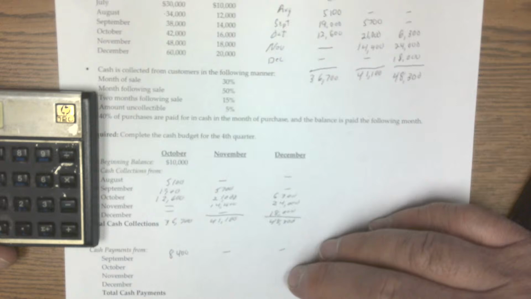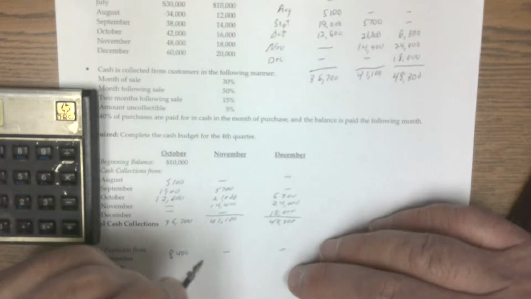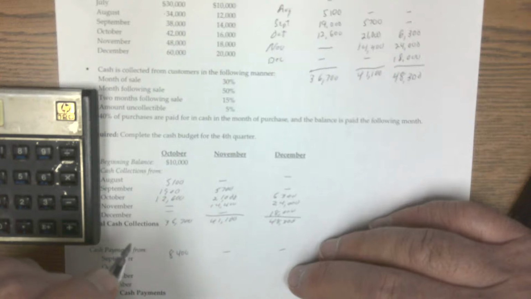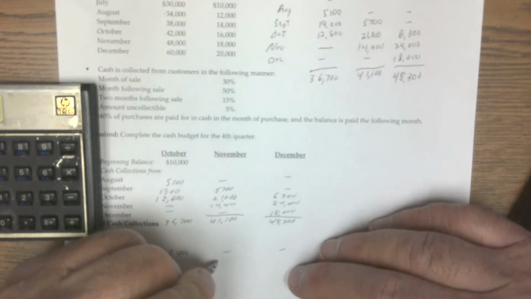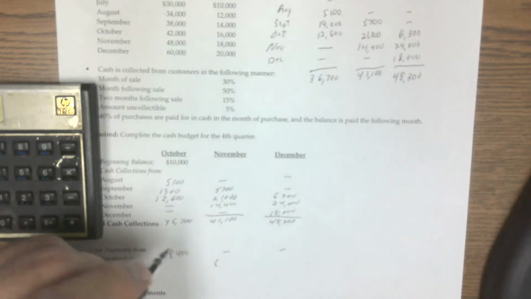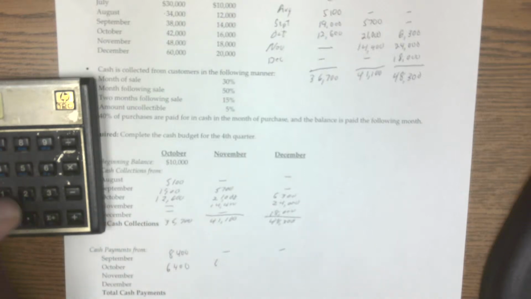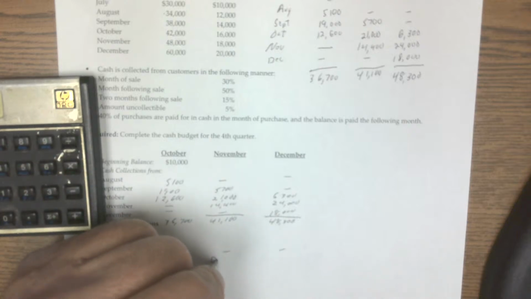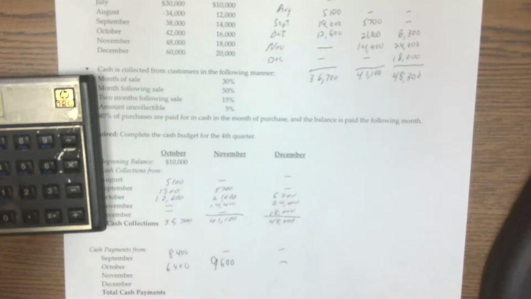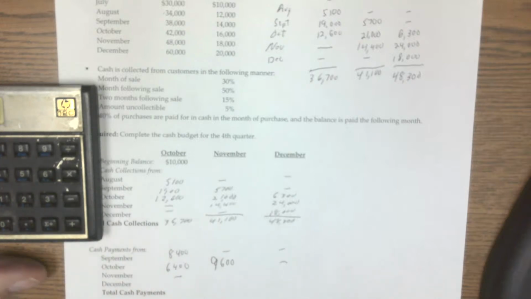In October, we've got 16,000. That will be 6,400. 9,600, and we're done. Then in November, we won't pay any of that there.